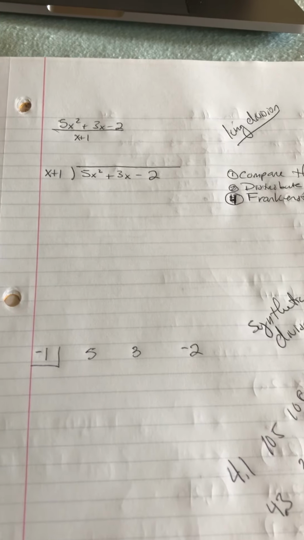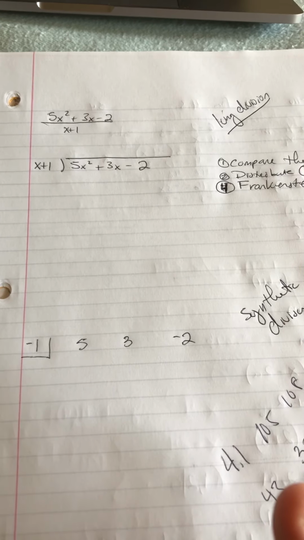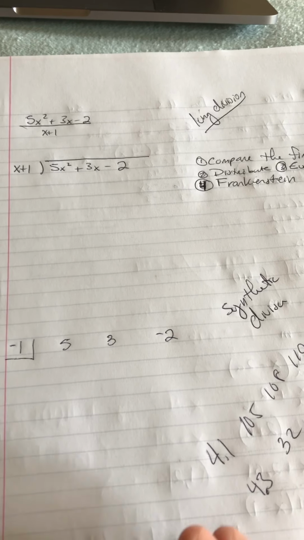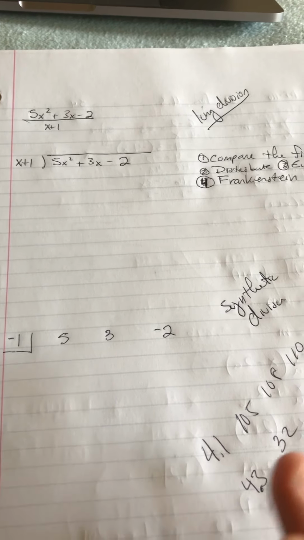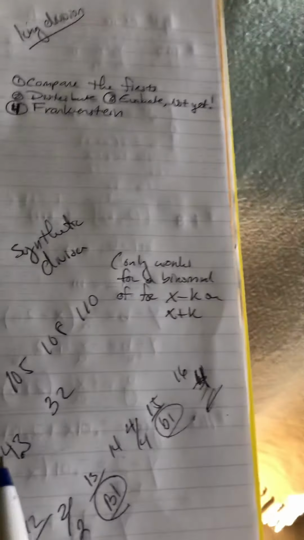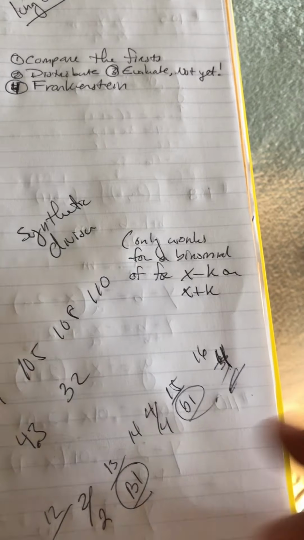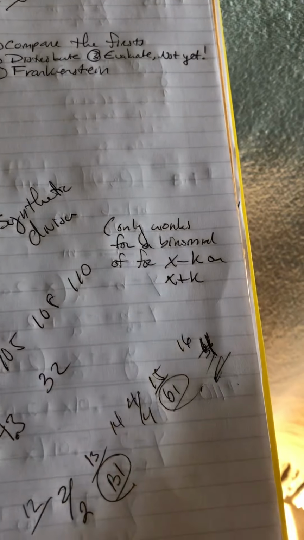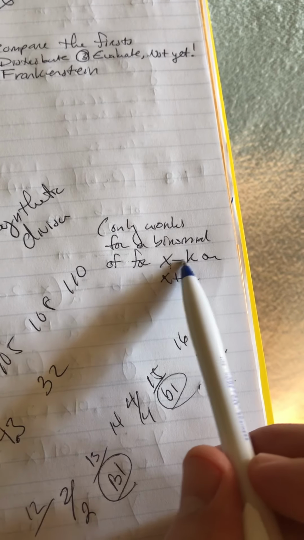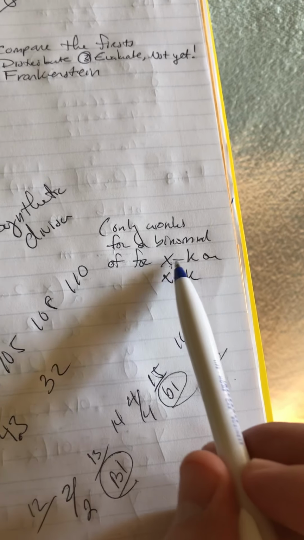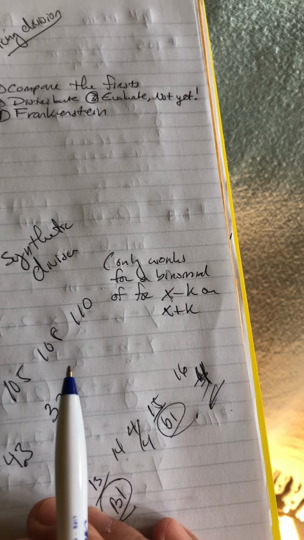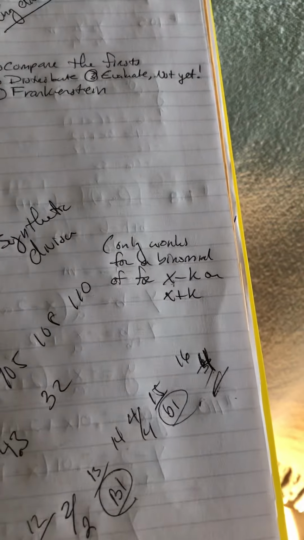All right. So we're in section 5.4, and we're dealing with long division and synthetic division. The first thing that we need to learn is that synthetic division will only work if you're dealing with a binomial as your divisor, and the binomial needs to be of the form x minus k or x plus k. In other words, your x's need to be to the first power. For long division, you can have x squareds and so forth.